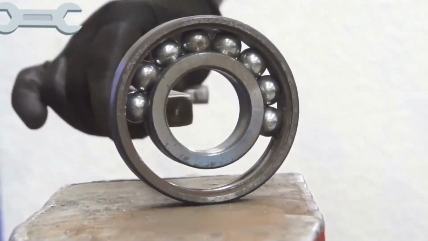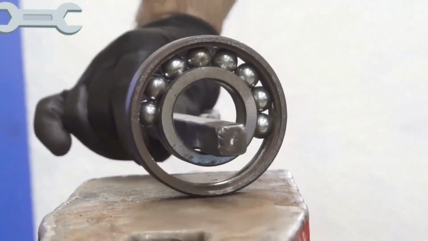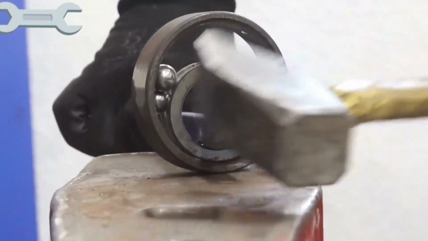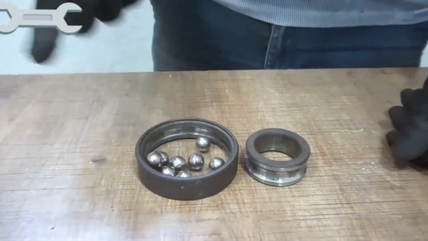There has always been an illusion. The clearance inside the bearing is very small. It felt like it was very difficult to get the balls in. After watching the process, I realized.